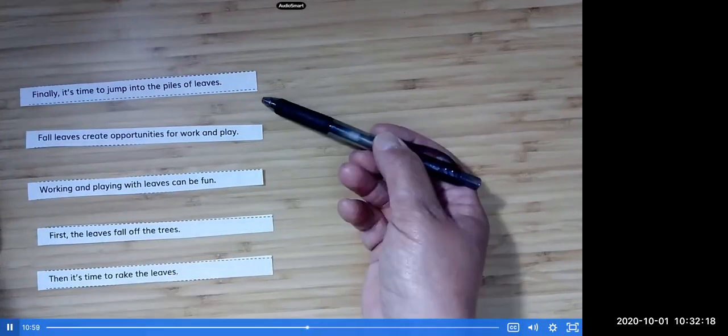Here's the first sentence in our mixed up pile. "Finally, it's time to jump into the piles of leaves." There's two things that I notice when I read this sentence. I notice the sequencing word finally, so that would belong toward the end of a paragraph, definitely not at the beginning.